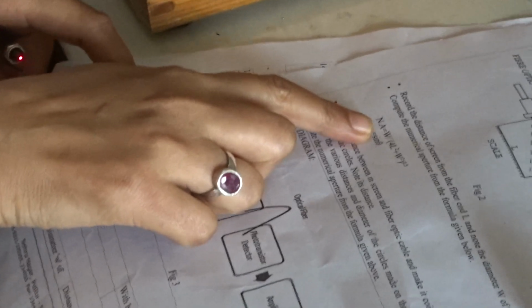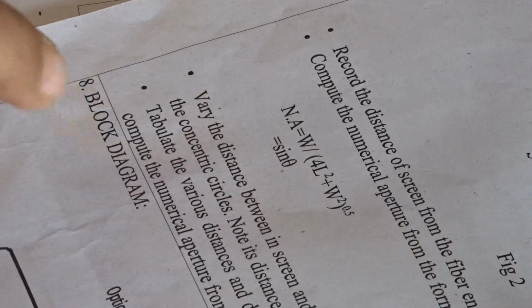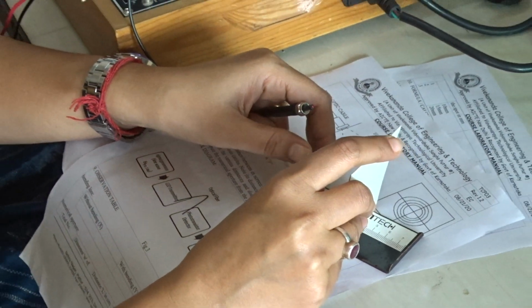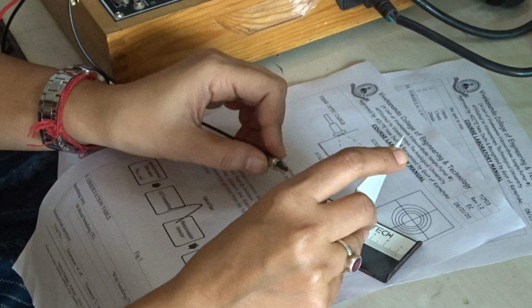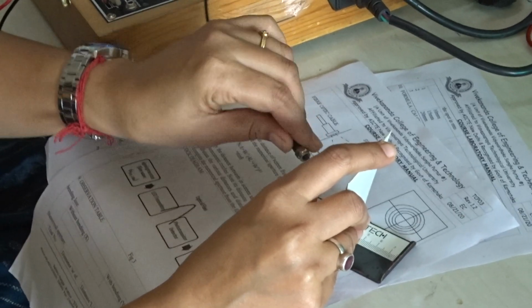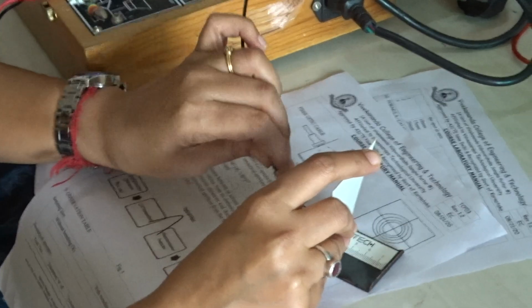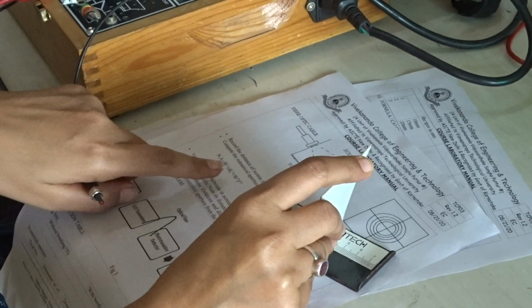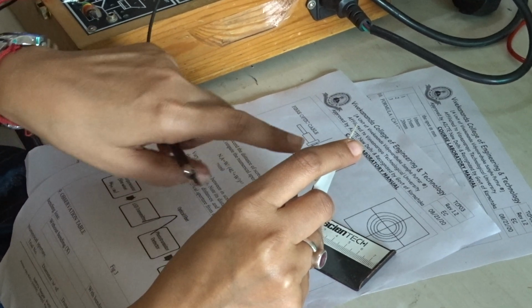And here the procedure for calculating the numerical aperture, the formula is this one. NA is equal to W divided by (4L square plus W square) whole to the power 0.5. So W means width of the circle, and L means the length. Actually we are moving this white screen towards the scale, so that the light signal should cover the particular circle. So L means length within the scale, and W means the circle width.